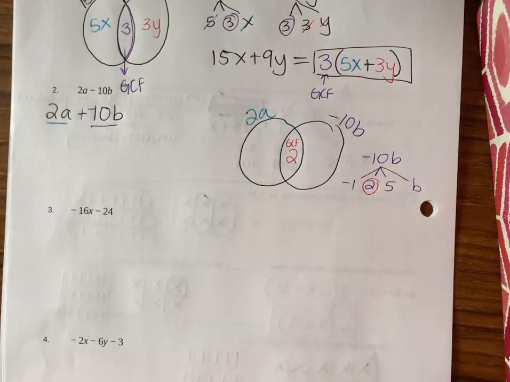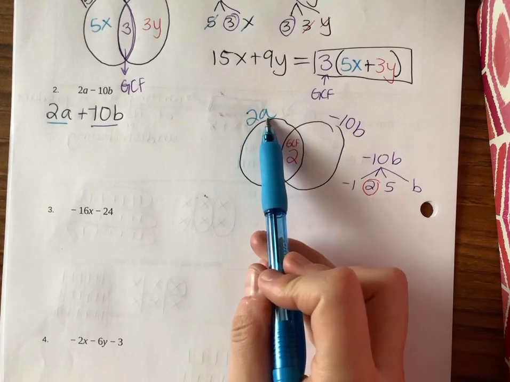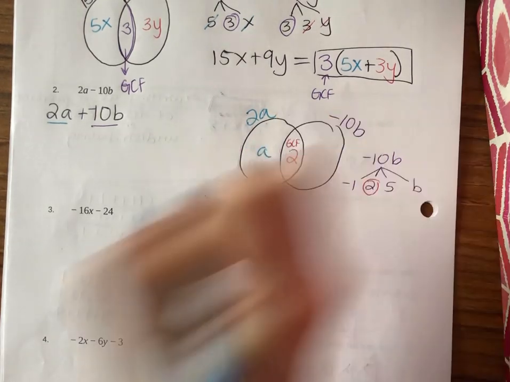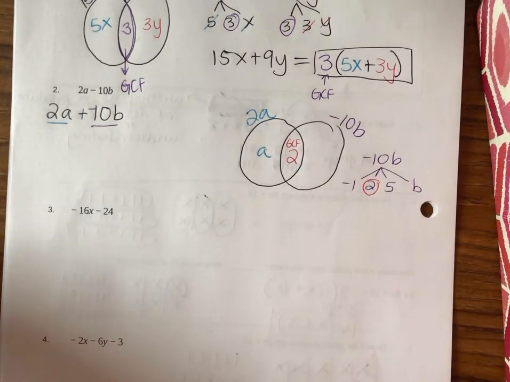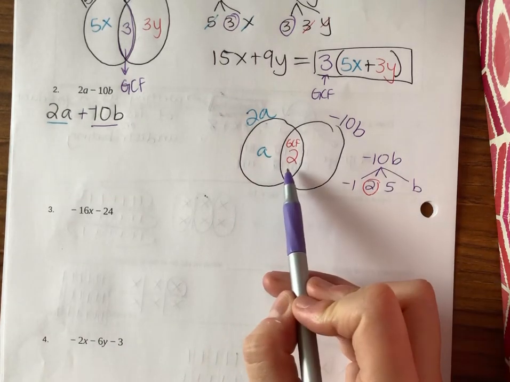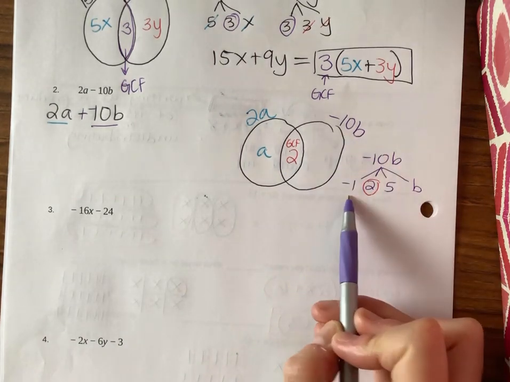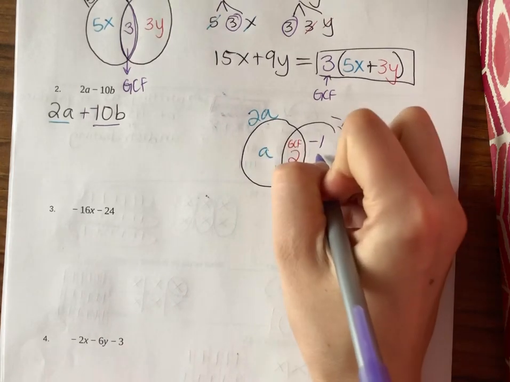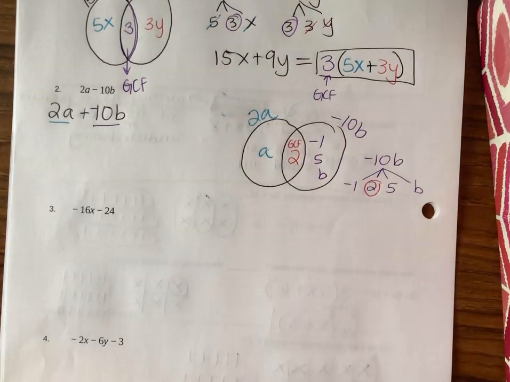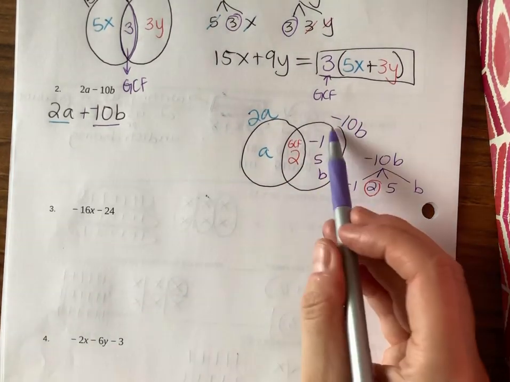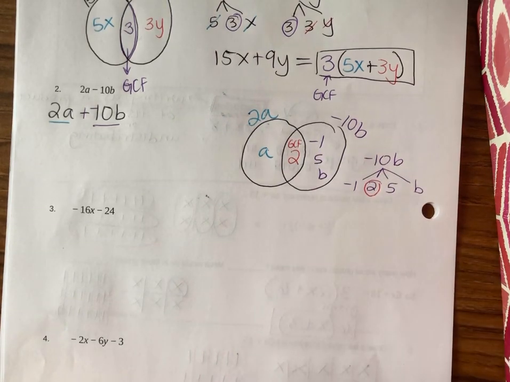And then I'll write what's left in each of my numbers. So if I take the 2 out of 2a, I'll just have an a left. And if I divide the 2 out of negative 10b, I'll have negative 1, 5, and b, which I would multiply all together to get negative 5b.